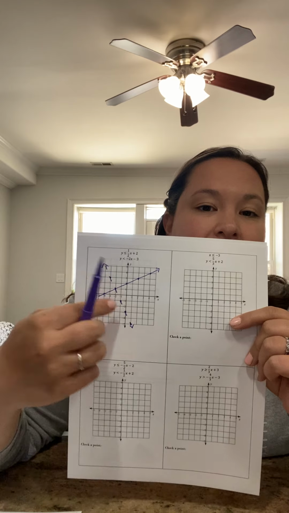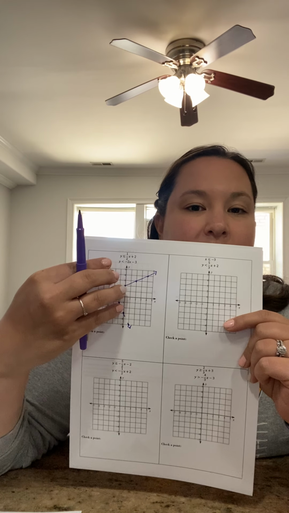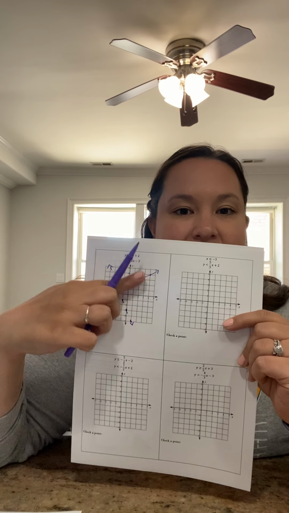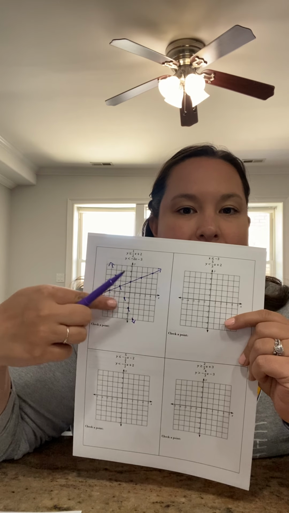This one says less than also, so if we're looking at this dotted line, we're not going to be shading this part up above, we're going to be shading this part down below. So that means that the overlap happens over here. I'm going to go ahead and shade that in. Let's check this by picking a point. Let's say we pick -3, -2.